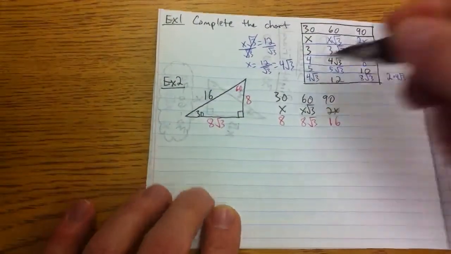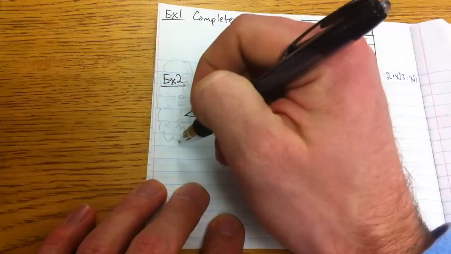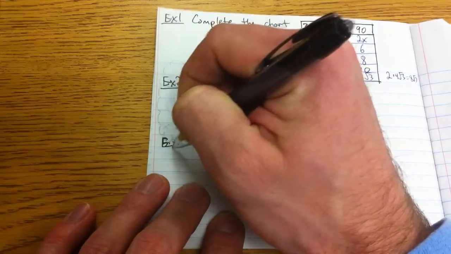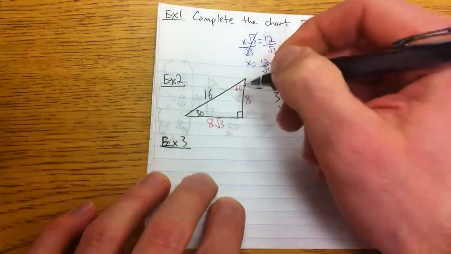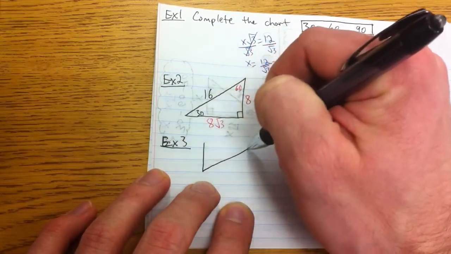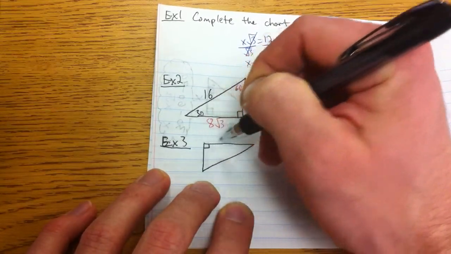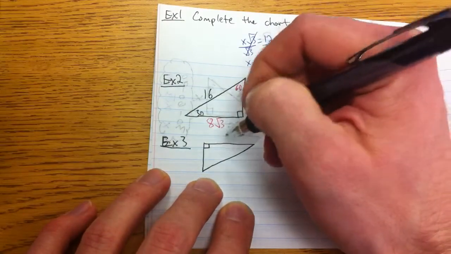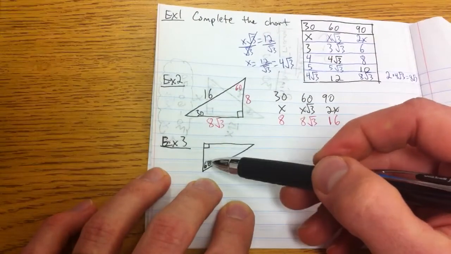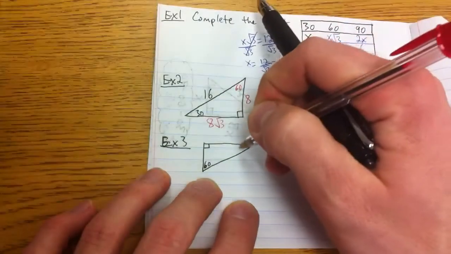All right, one more example, example 3. I'm sorry, I've got 2 more examples. So example 3, let's see, I've got a triangle going this direction. It's a right angle. And this time it gives me 60 right here. That's all it gives me. Well, I know this is 90, this is 60, so I know I'm going to have 30 there.